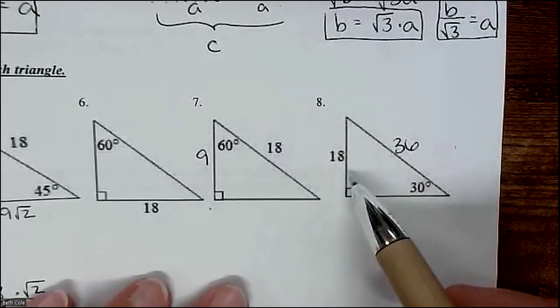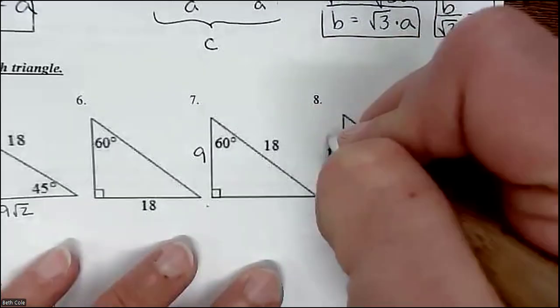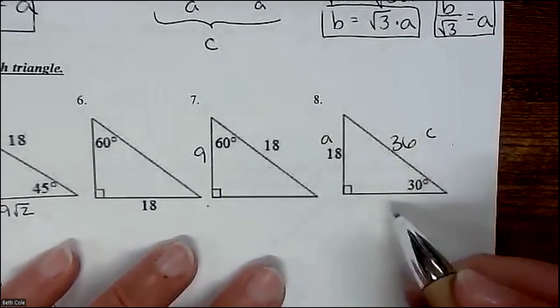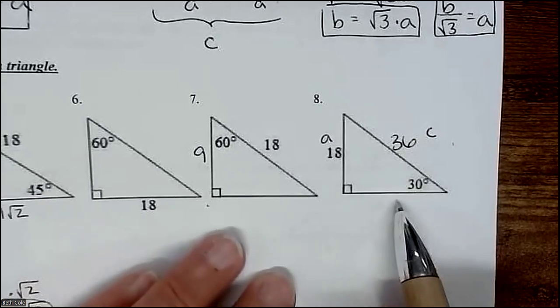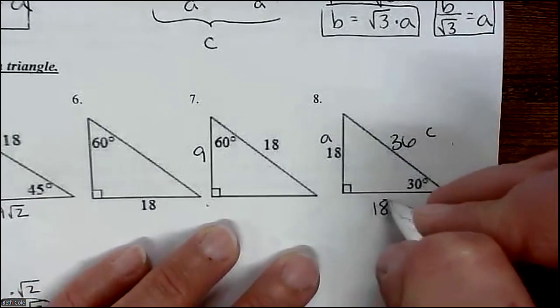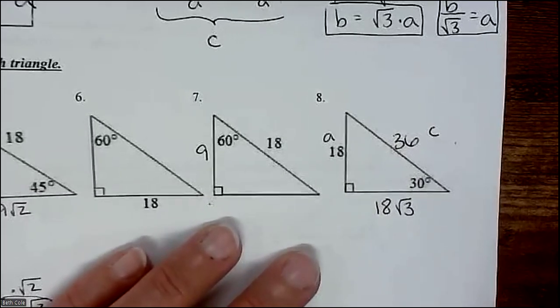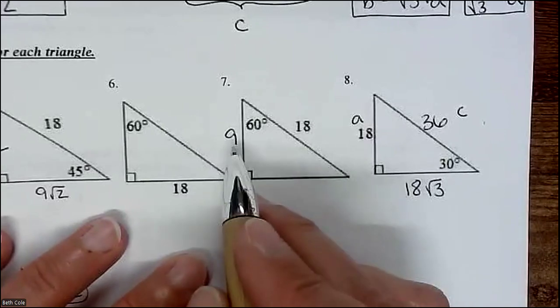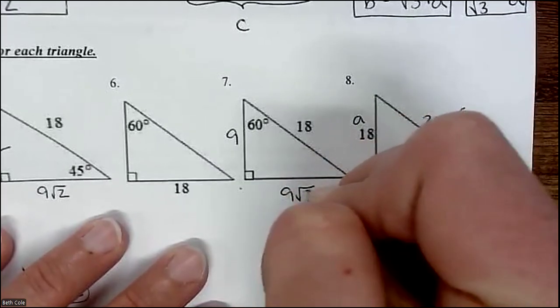So let's look at this one here. Let's look at 8. Our A side is 18. Here, if you even want to label these, you can. That's A, that's C. We're looking for B. To get from the smaller one to the bigger one, you're going to multiply. So it would just be 18 times the square root of 3. So what would this one be if you apply the same pattern there? Yeah, 9 square root of 3.